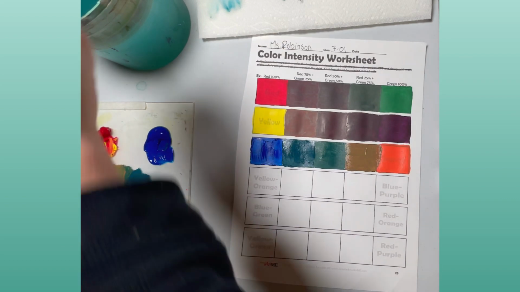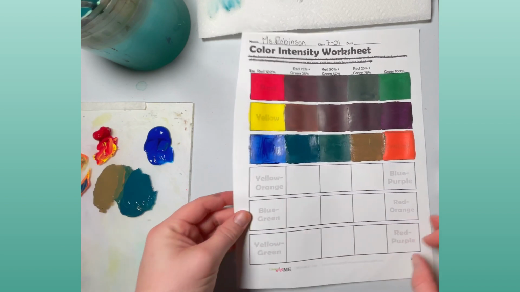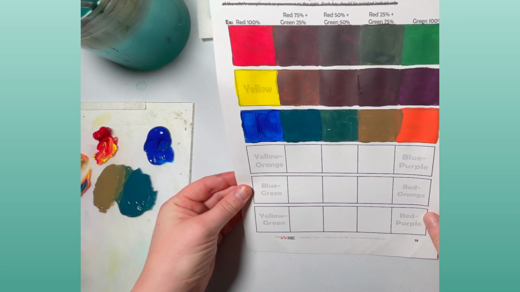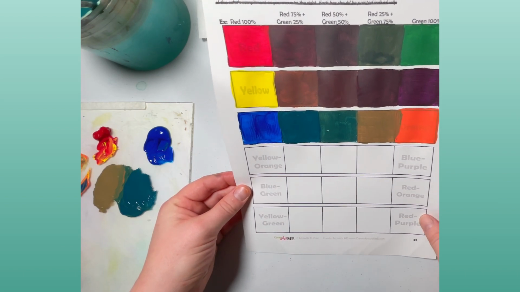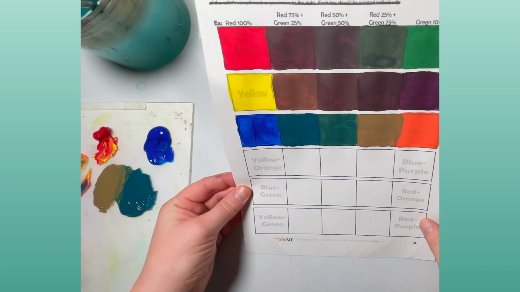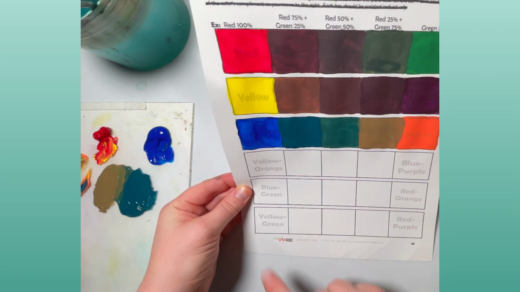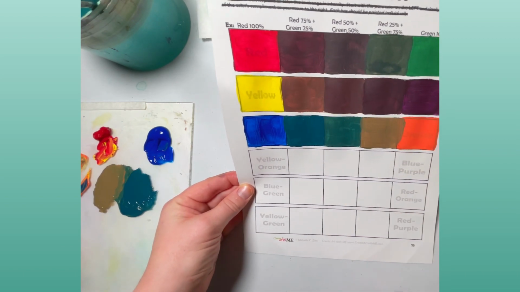Okay, so there you have it. We've got a value scale, an intensity scale between our color complements. So once you finish these 3 sets, if you still have time, you can get onto the bottom ones here, but aim to get these top 3 ones done.